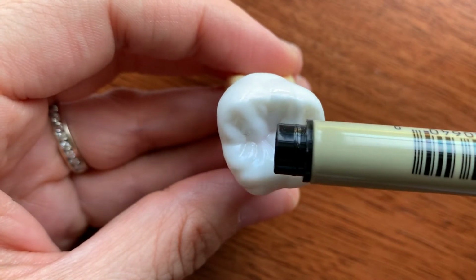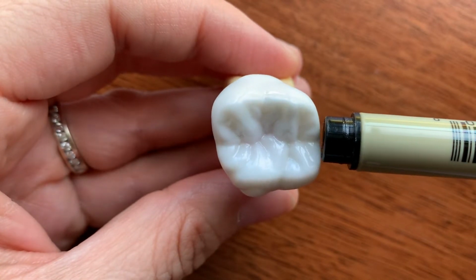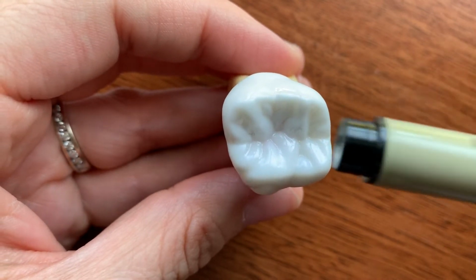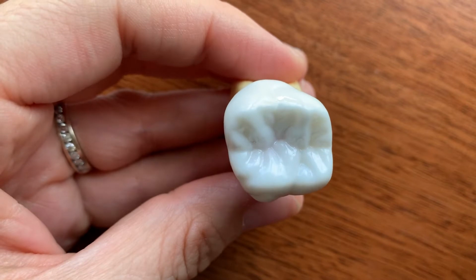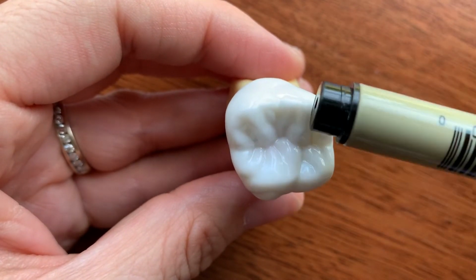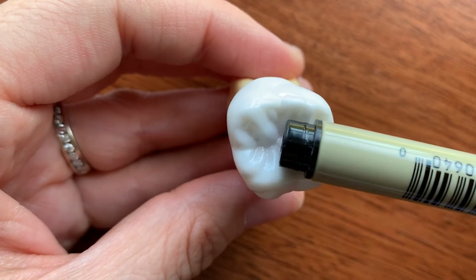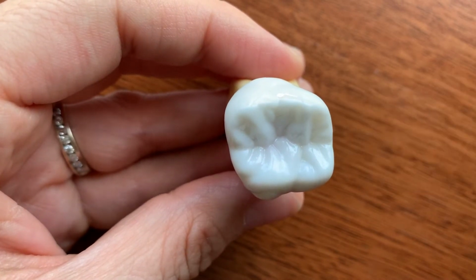The distal groove goes from the central pit all the way distally past the oblique ridge. And so this one's special because sometimes it's also known as the transverse groove of the oblique ridge because it goes through that ridge. So it starts at the central pit all the way distally through to the end of the tooth.